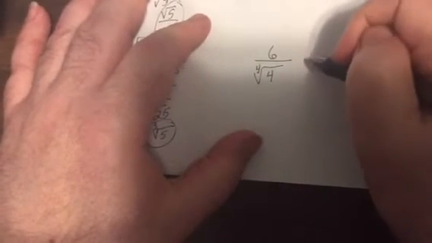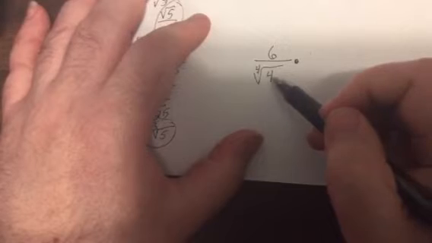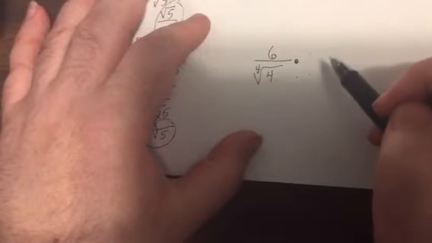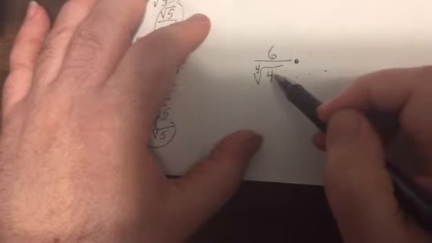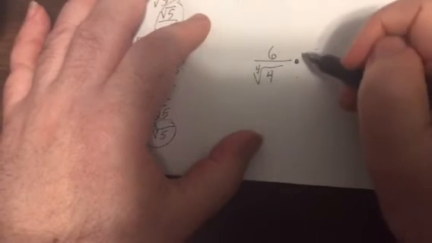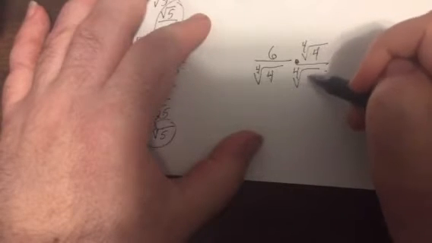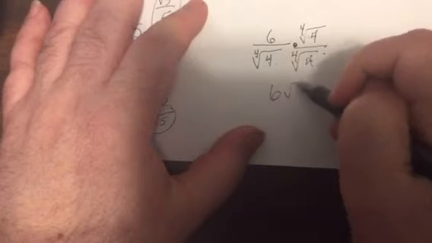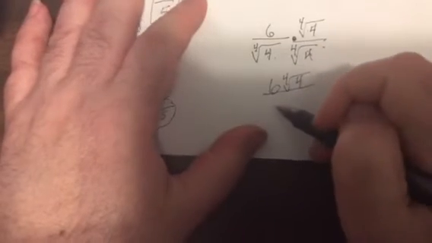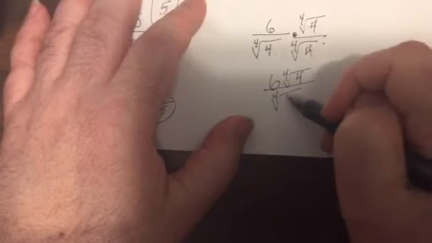Okay, so you need 4 of the same thing. So you could multiply by 4th root of 4, 4th root of 4, 4th root of 4. That'd be 4 of them. Or you could say I have 2 2's, so I need 2 more 2's. So this would be the 6th root of the 4th root of 4 over the 4th root of 16. The 4th root of 16 is 2. 2 goes into 6 3 times. So it'd be 3 times the 4th root of 4. Yay!